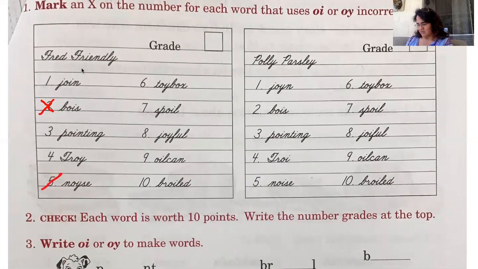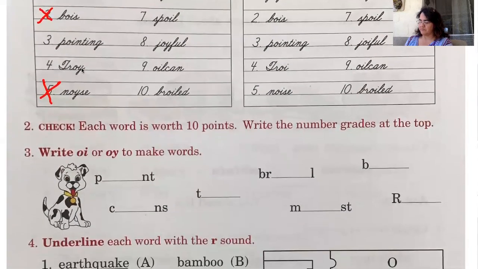Noise is incorrect. So if he missed 2 out of 10, then we would have to figure out what his grade is. He got 8 correct, so that's 80%. Okay, and don't worry about the numbers. I'll help you with those. I'm going to have you do the second list on your own, but let's go to number 2.